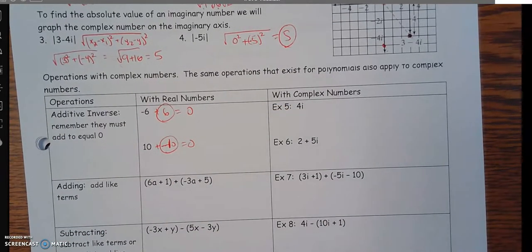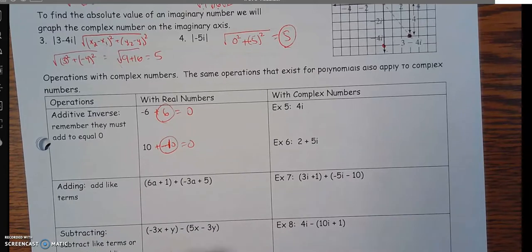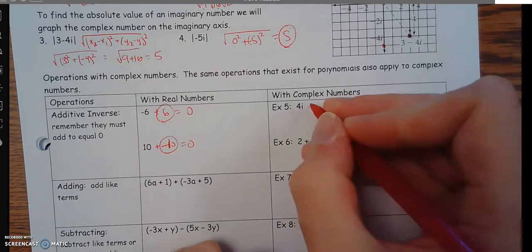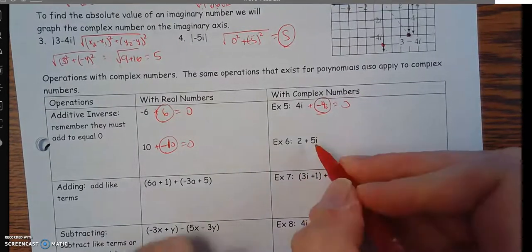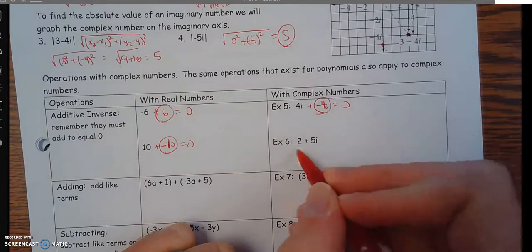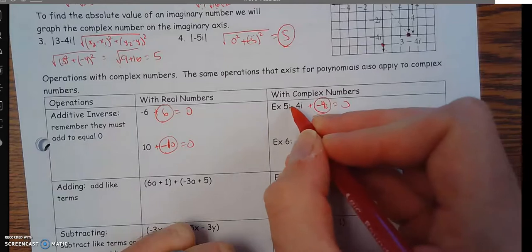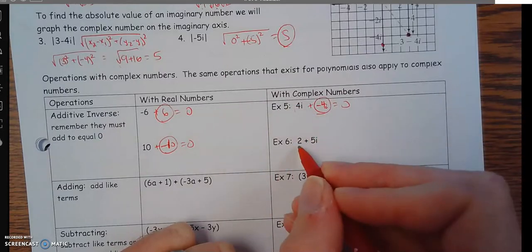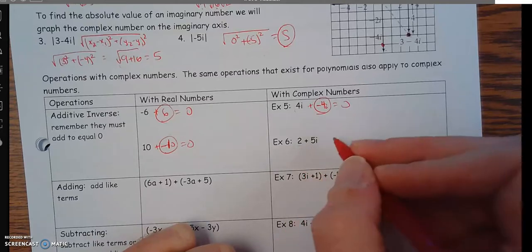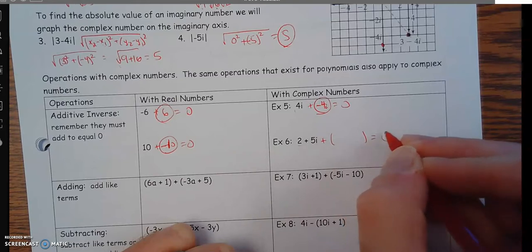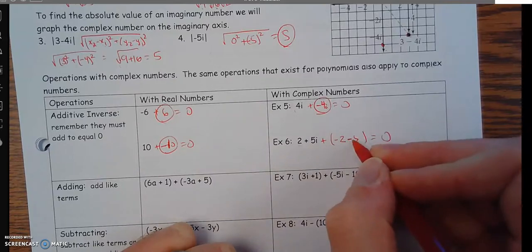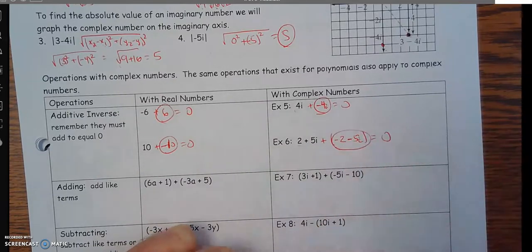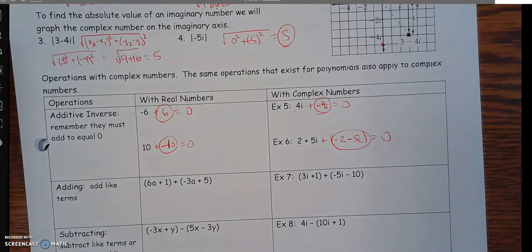So with complex numbers, what would I add to 4i to get 0? Plus what equals 0 would be -4i. Now this guy, this is a full component. That was just an imaginary number; the real component was 0. Here I've got a real component and an imaginary component. I've got to cancel out both of them. So plus what will equal 0? Well, what will get rid of that 2? A -2. What will get rid of 5i? A -5i. Okay, so -2 minus 5i would be the additive inverse.